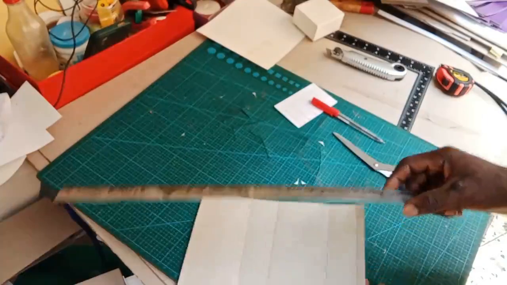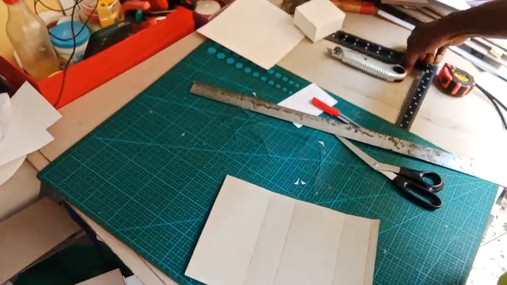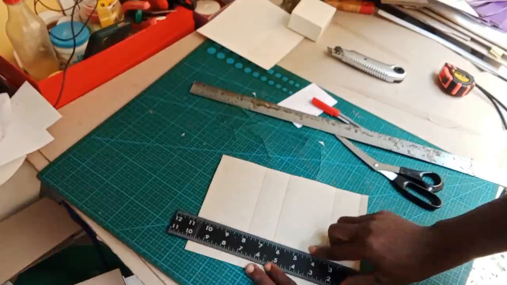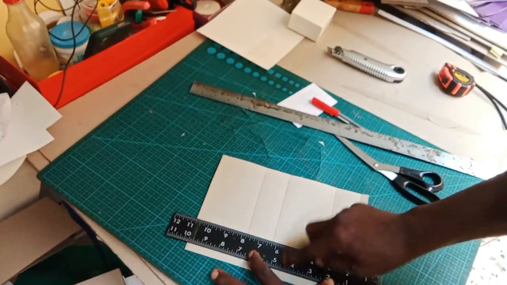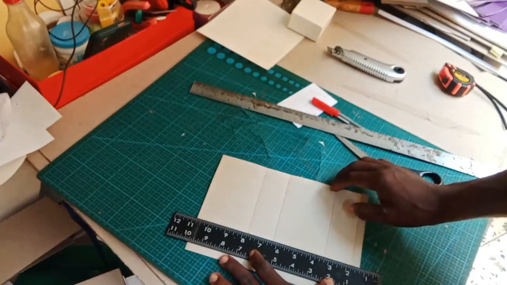Now let's do the horizontal measurements. I'm going to be using this square to draw the horizontal measurement because the width of this square is 1.5.